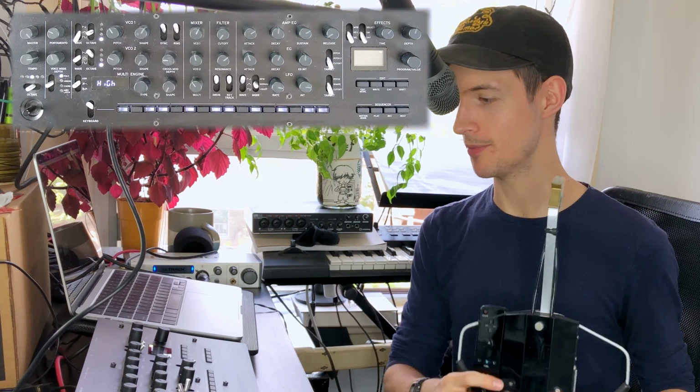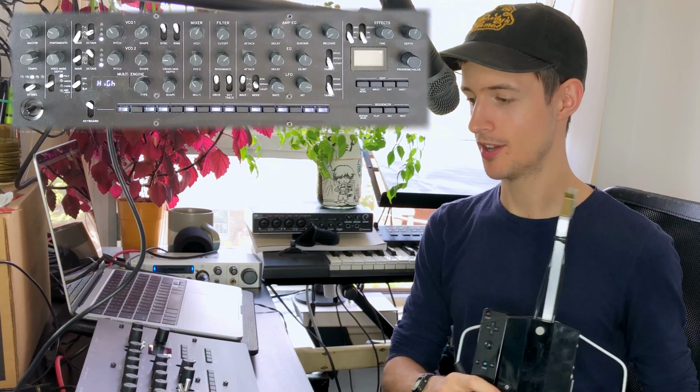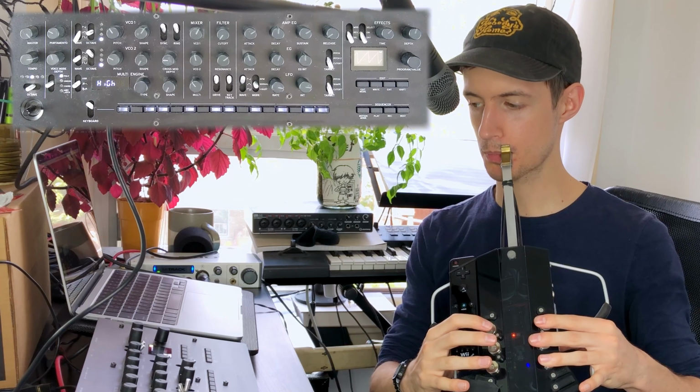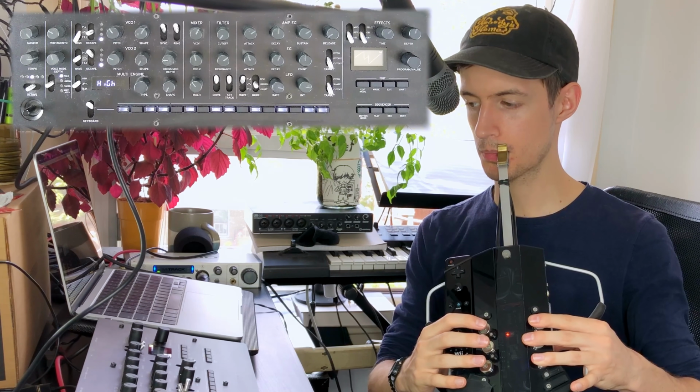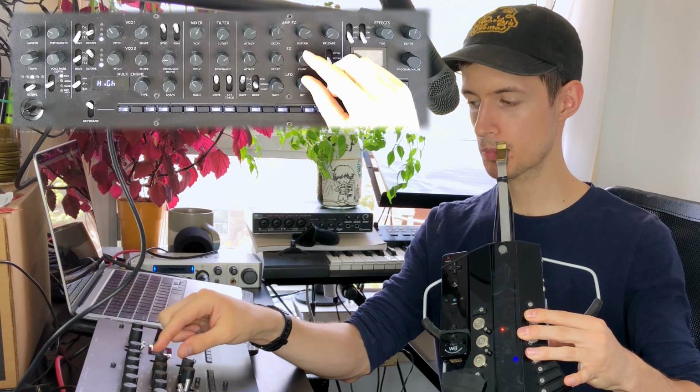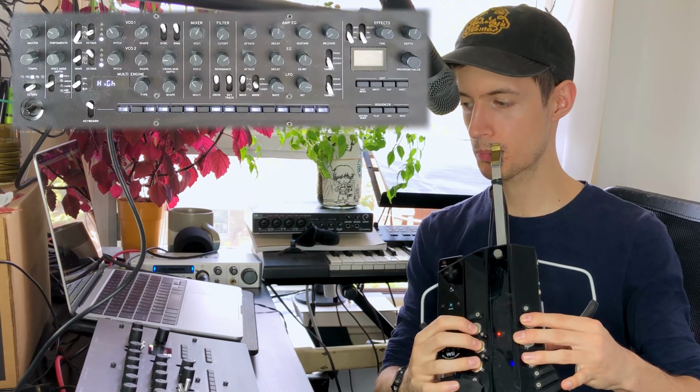I already have this set up, so if I blow into my instrument, no matter what patch is selected, we're going to hear some filter action on it from the breath. And that's a great place to start with any sound design for electronic wind instruments.